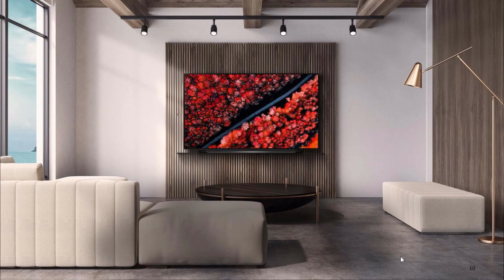You have this window and a beautiful view outside this window, and then you have this lamp, the lights, the roof, which is called the ceiling, and of course this wall and the floor. So there are so many things in front of you.